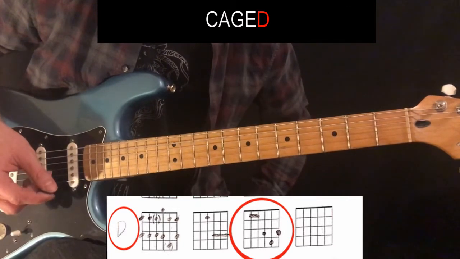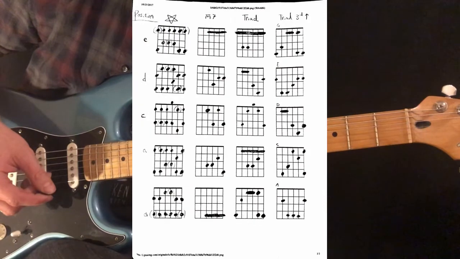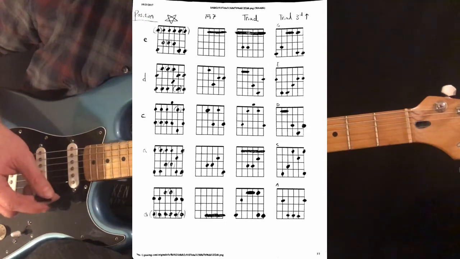You can do the same thing with any type of chord. You can do it with minor chords. You can do it with diminished chords. Any kind of chord will follow this CAGED pattern as long as you know the shapes for all of the said chords. So here we go.